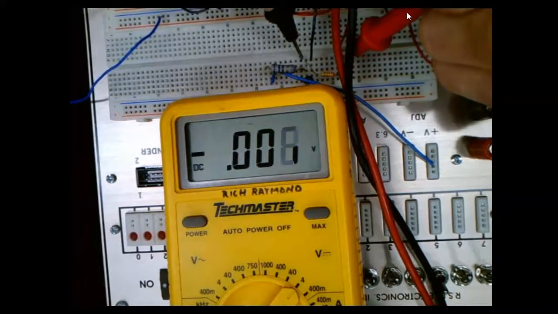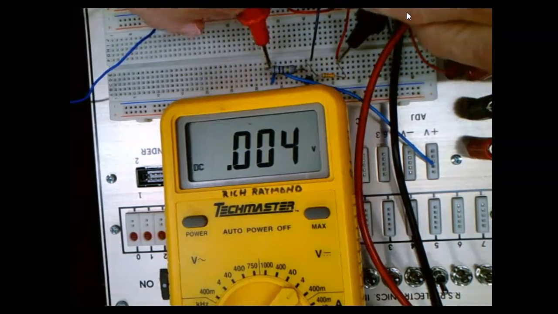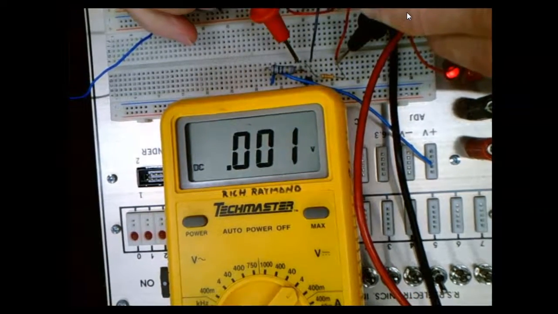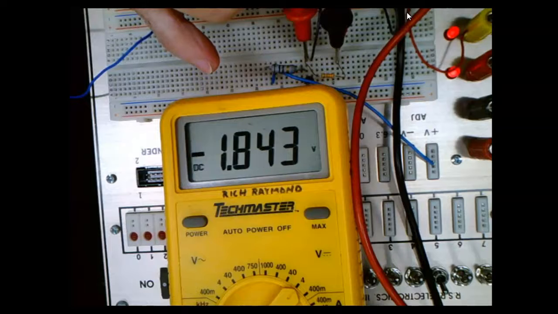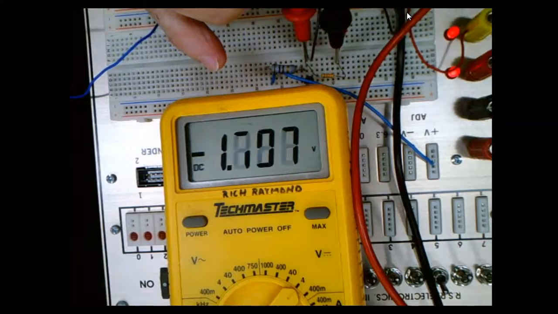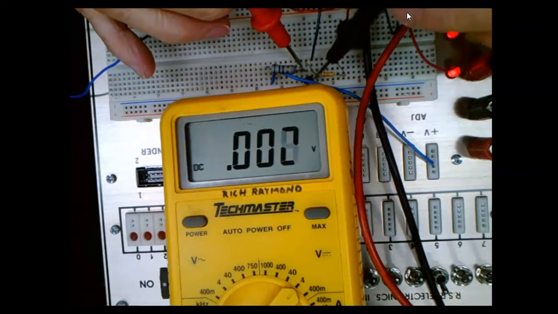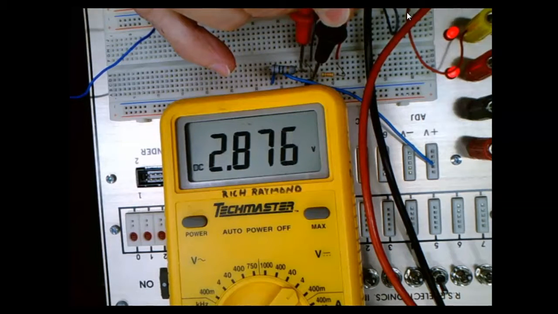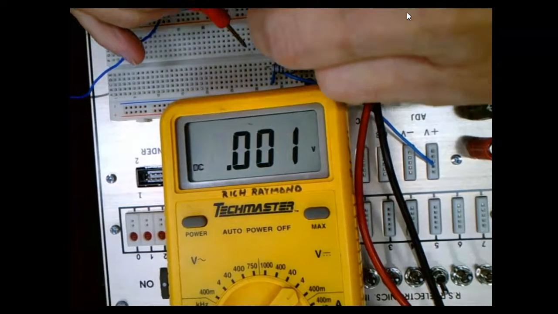So let's double check this. So this is across my 33K. A little bit, right? Whew. That's good. I've got my voltage collector to emitter. Hopefully it's still at 2 volts. It's a little high now. And then across my resistance.